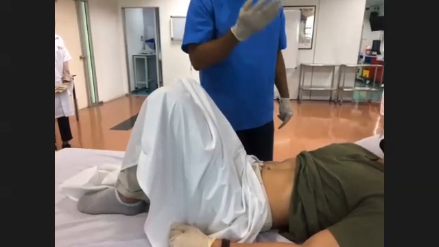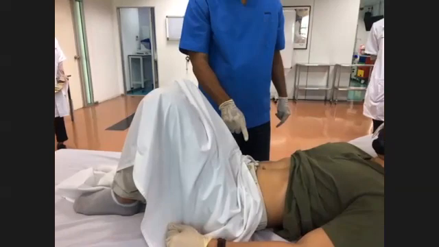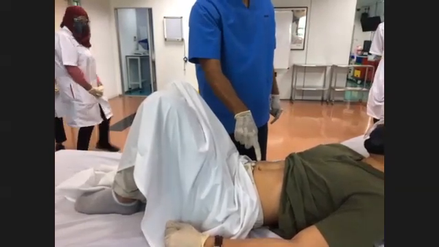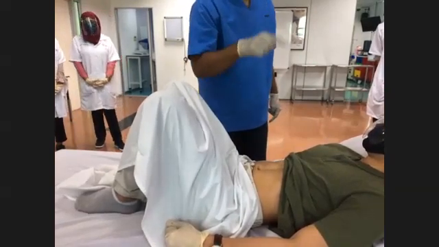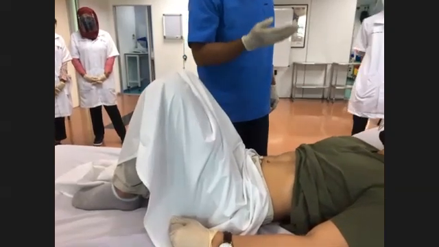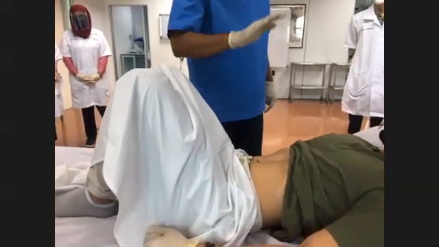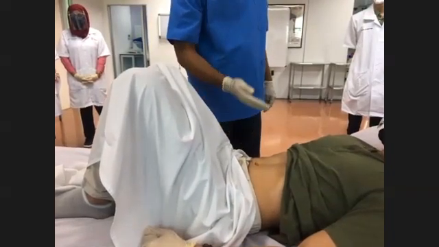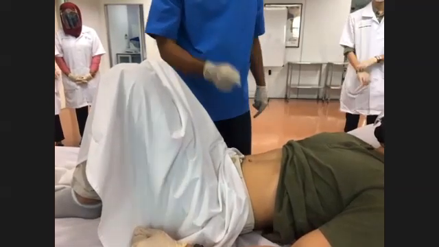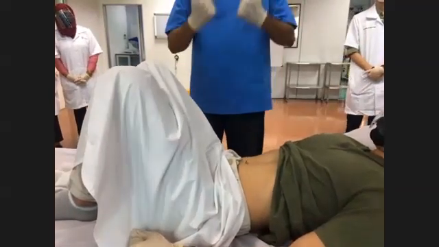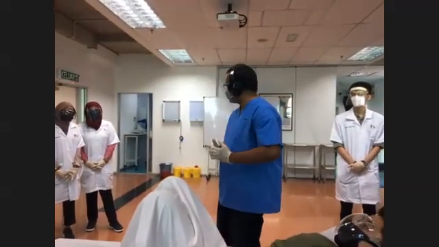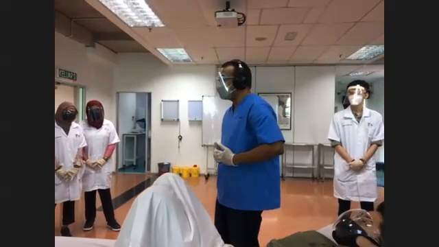Breathe in, breathe out. When he breathes in, I want you to observe what happens to the anterior abdominal wall. And when he breathes out, I want you to find out what happens to the anterior abdominal wall. Is that okay? Breathe in, breathe out. Breathe in, breathe out. Keep continuing. As he inhales, the anterior abdominal wall will come to the front. As he exhales, the anterior abdominal wall gets back into the abdominal cavity.